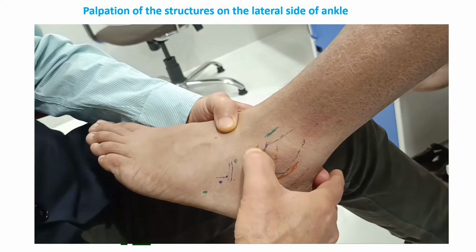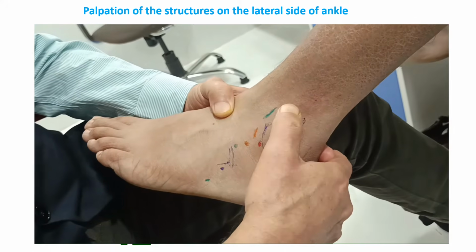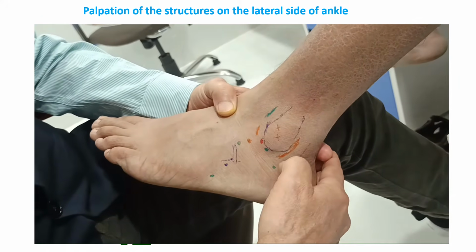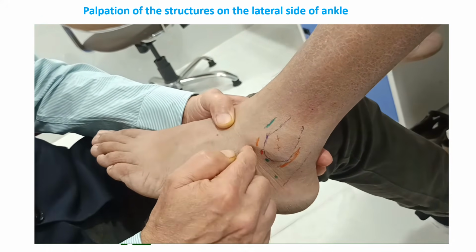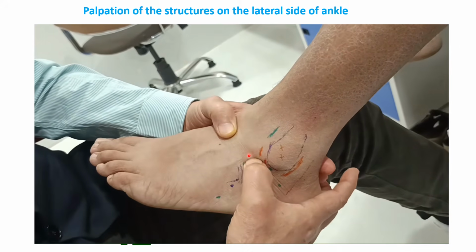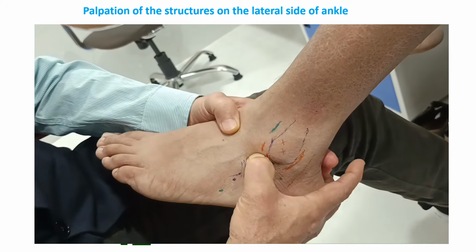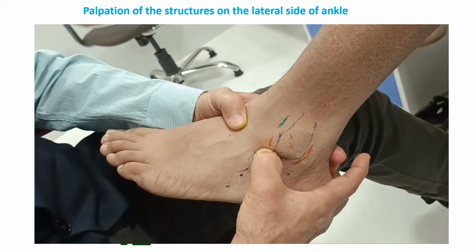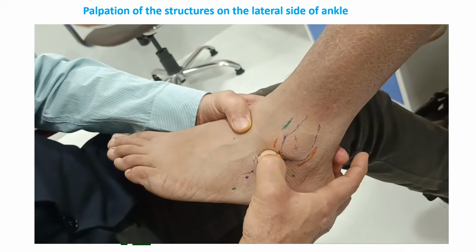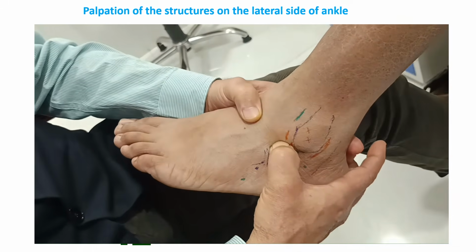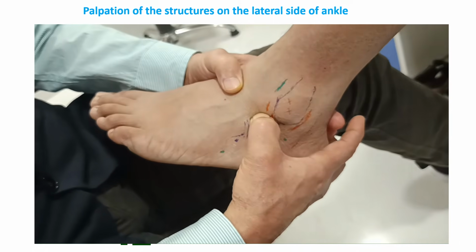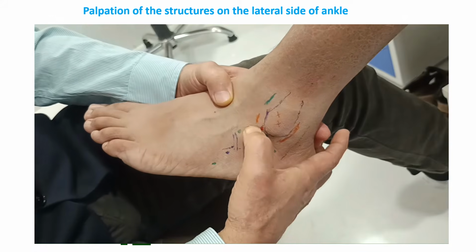So once we have gone around the perifibular region, then I move towards the sinus tarsi. This is the place where the sinus tarsi is. If there is tenderness here, the pain may be due to subtalar arthritis, sinus tarsi syndrome, or sinus tarsi impingement.